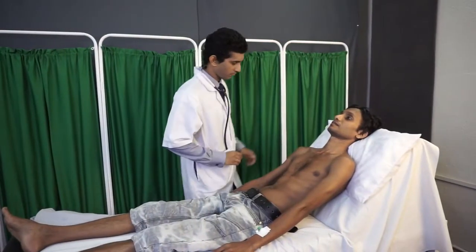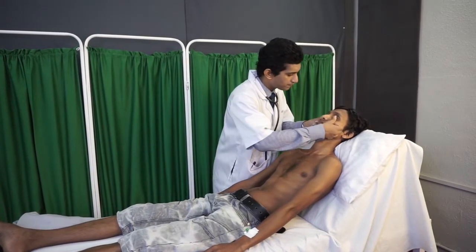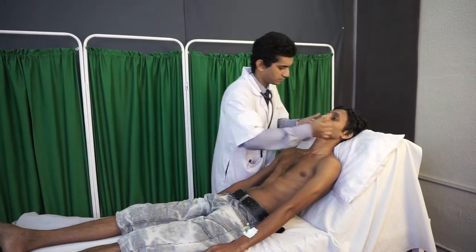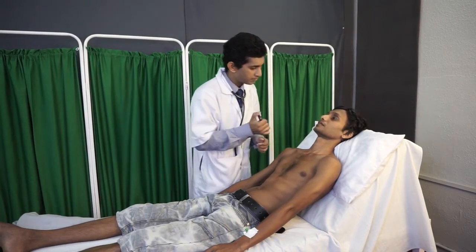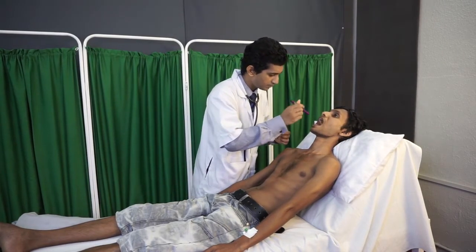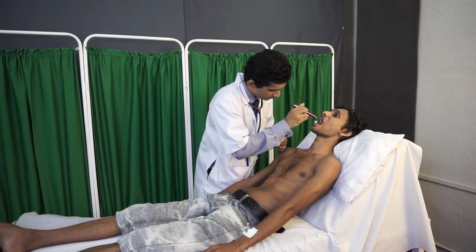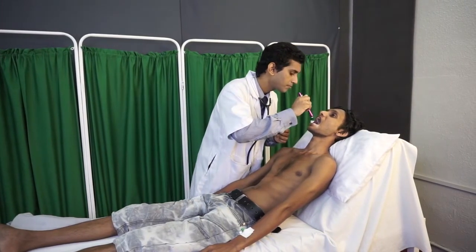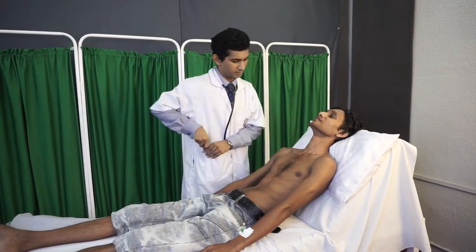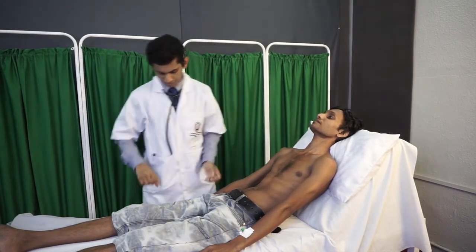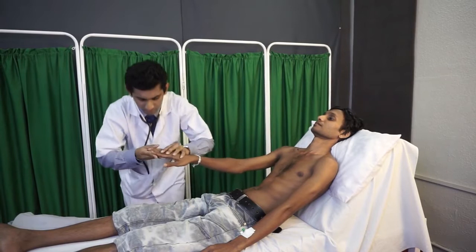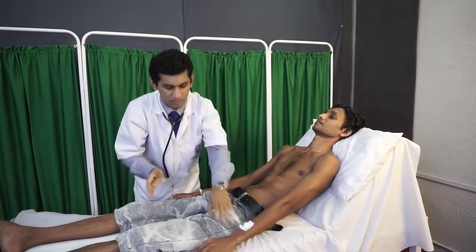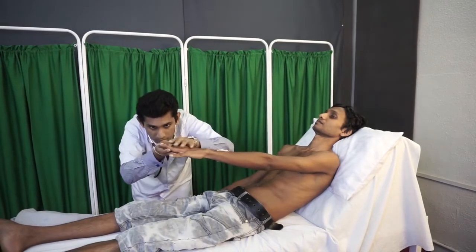In this scenario, the candidate examined the conjunctiva for conjunctival pallor and then went on to look at the oral mucosa for pallor and any carious teeth. Next, he examined the patient's fingers for finger clubbing and he did it in both hands and didn't waste time.